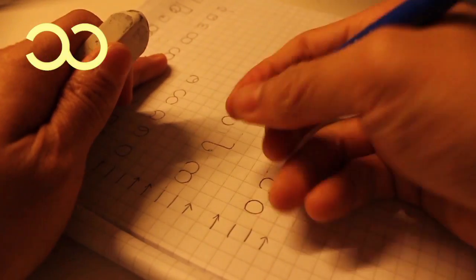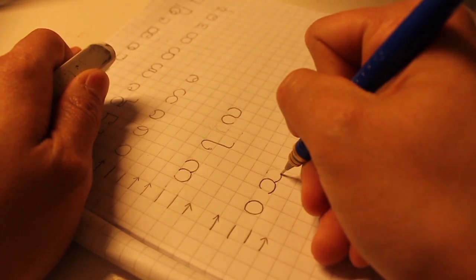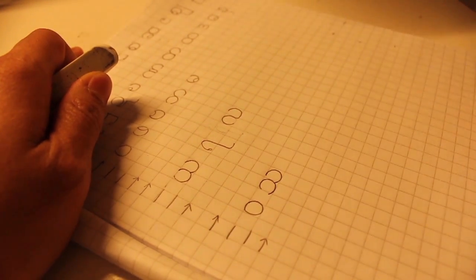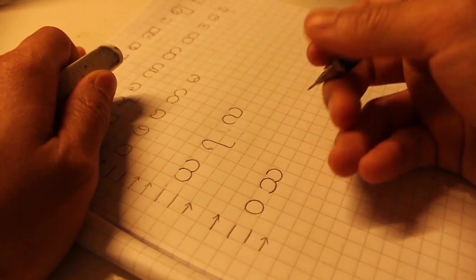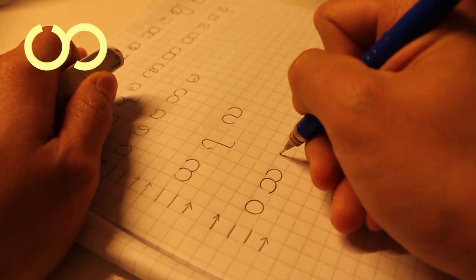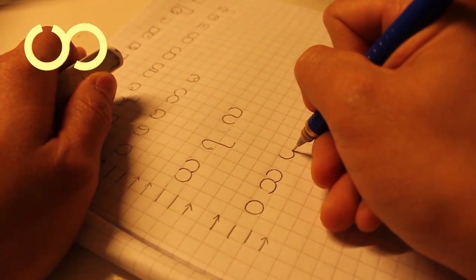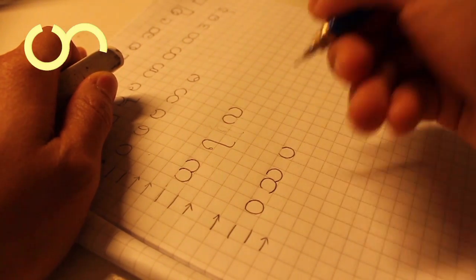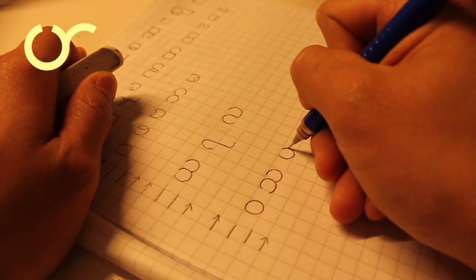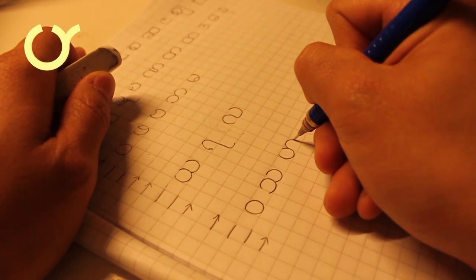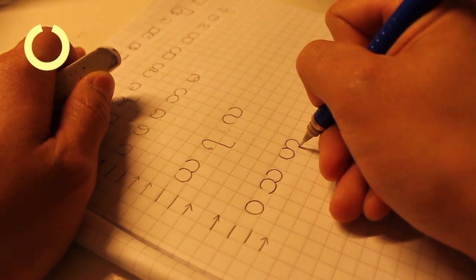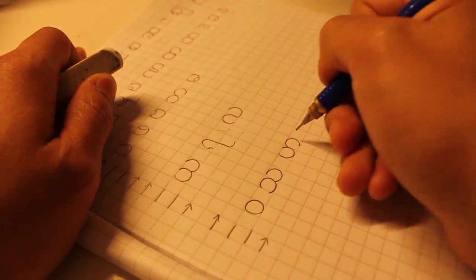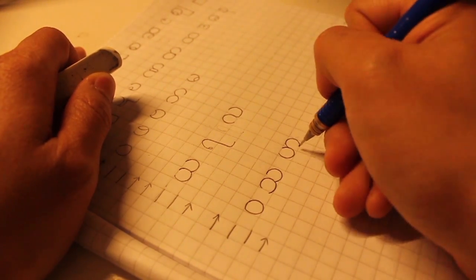The rules state that from the left, so you can do it this way either. And then Ha. Ha is something like that, from the left to the right and then to the bottom, but stop in the middle. So that is Ha.